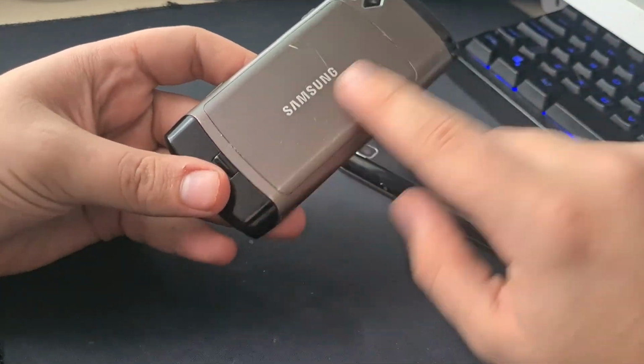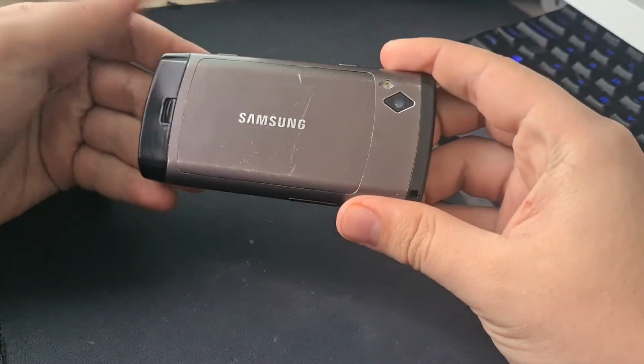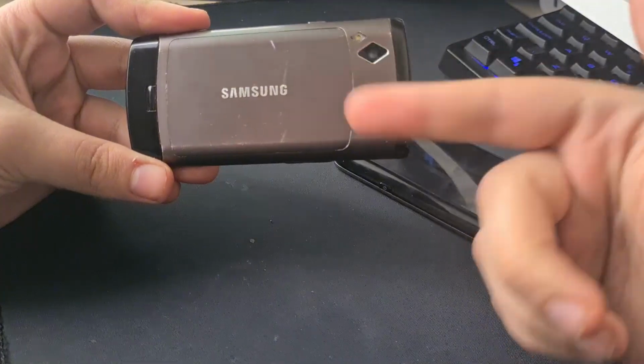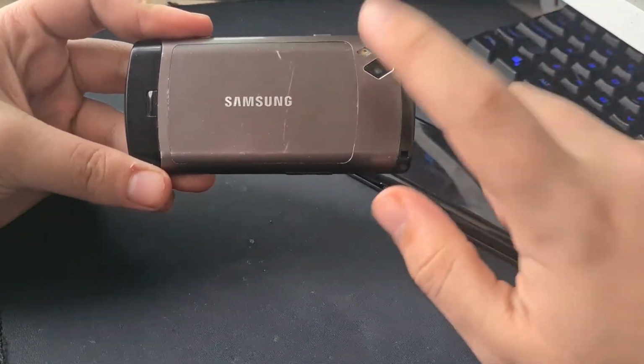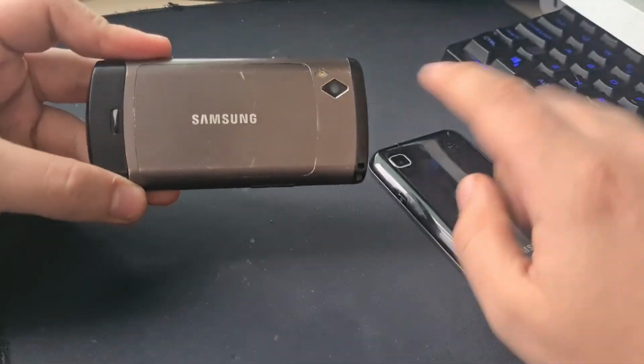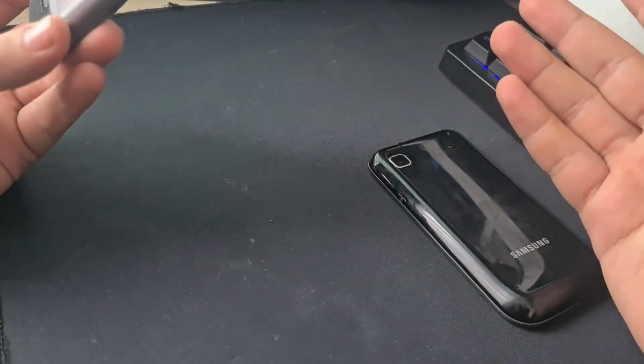The Samsung Wave had a brushed aluminum back, with plastic on the top and bottom, as well as the rear camera, 5 megapixels, and the LED flash, which the S1 didn't have, and then the way they chose to put it in this diamond shape. Everything is, to be honest, well done.